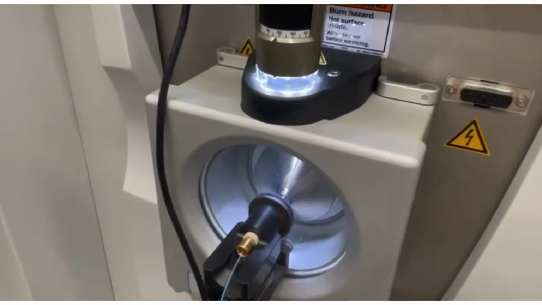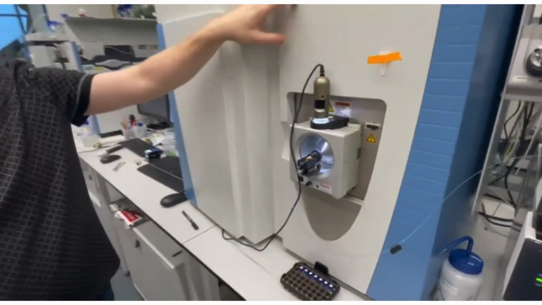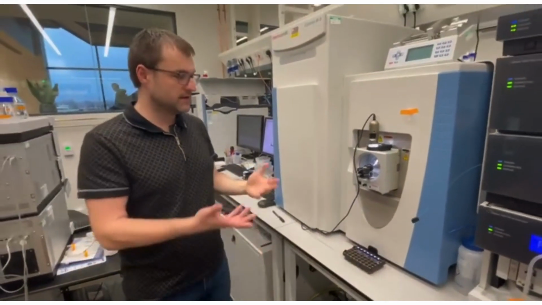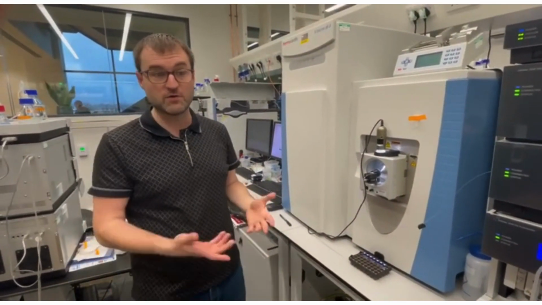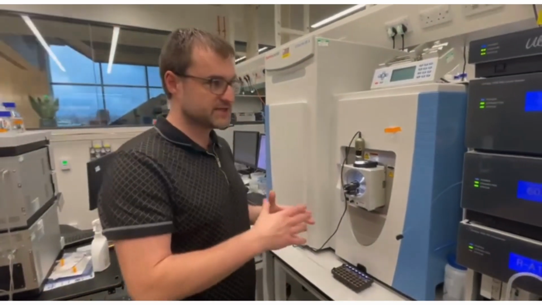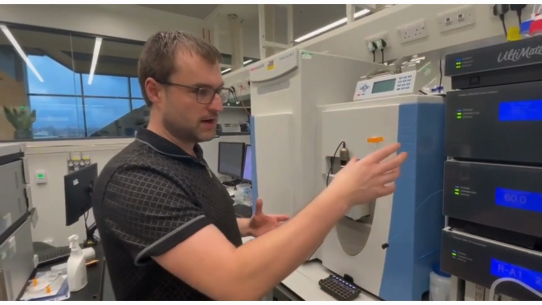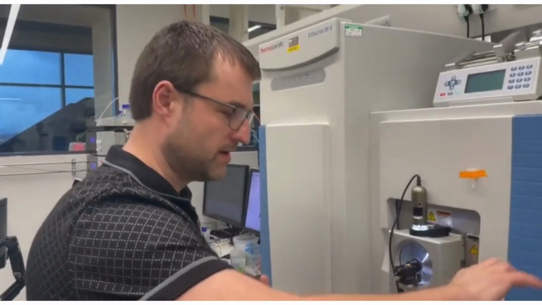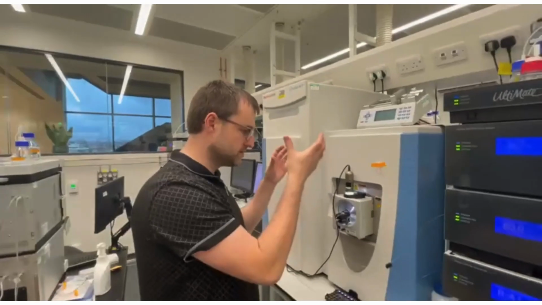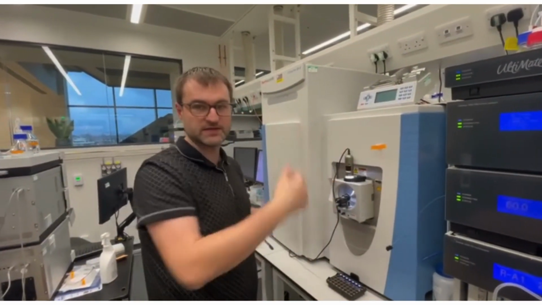The process of electrospray ionization is one of the most important discoveries in chemistry, and one of the most famous Nobel Prizes was awarded for it, for finding a method to get ions from a liquid mobile phase into vacuum through an interface.